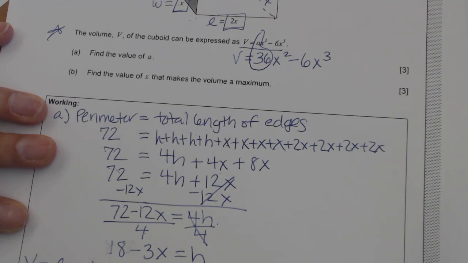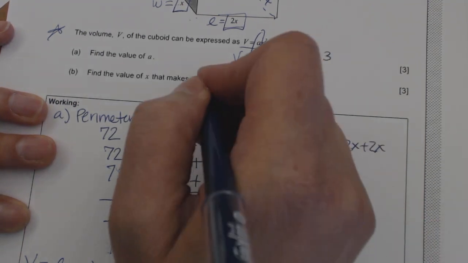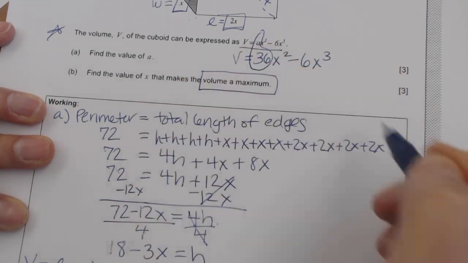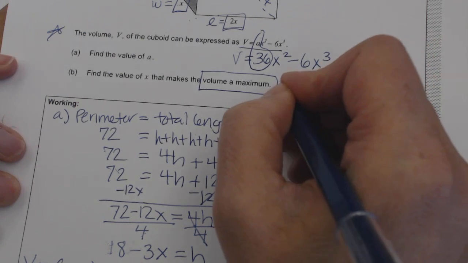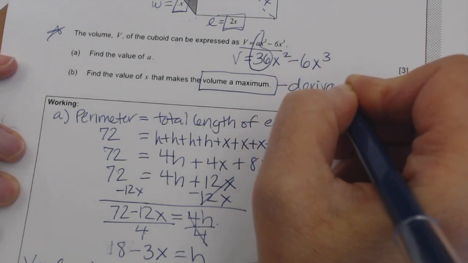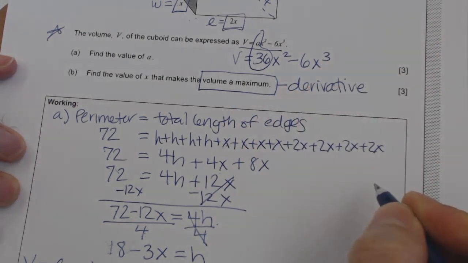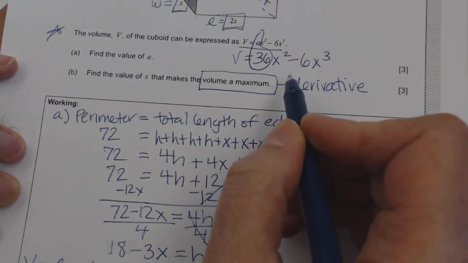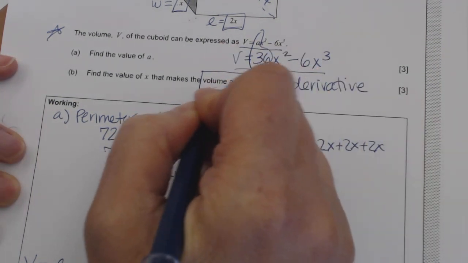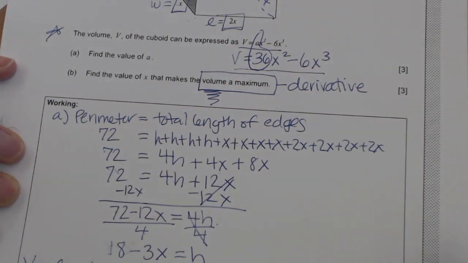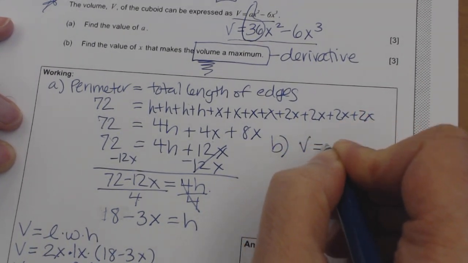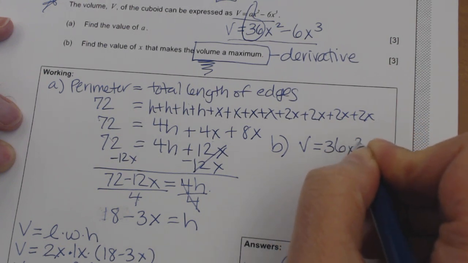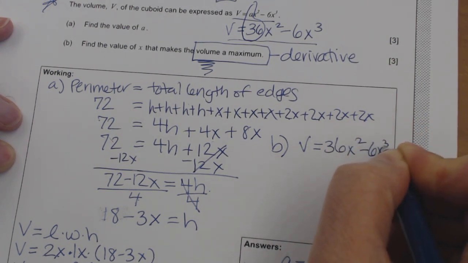Part B says find the value of x that makes the volume a maximum. That makes the volume a maximum. When you are looking to maximize, you must please think derivative. So we are going to have to take the derivative of this volume because that's what they want you to maximize, the volume. So for part B, I need to take the derivative of 36x squared minus 6x cubed.